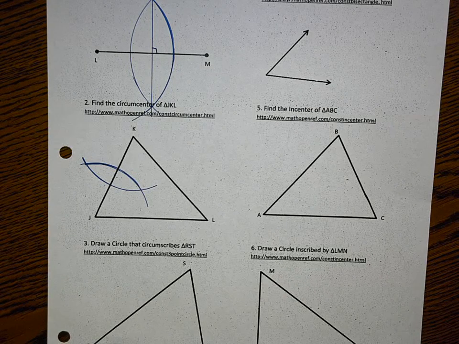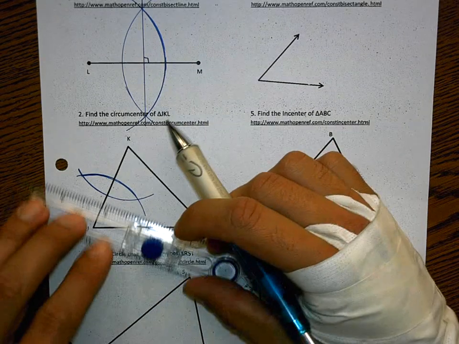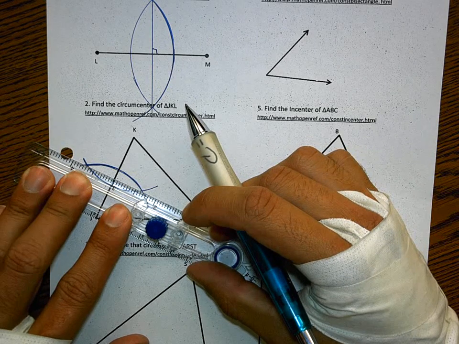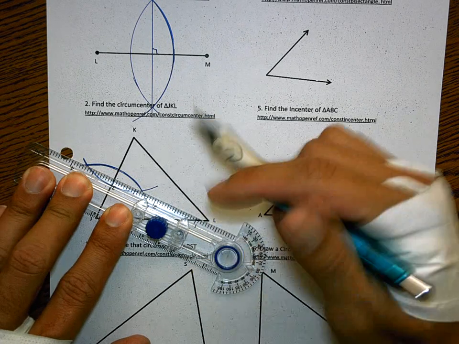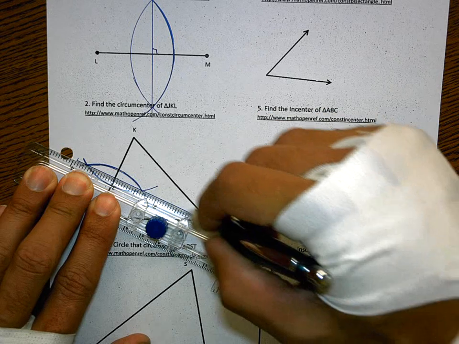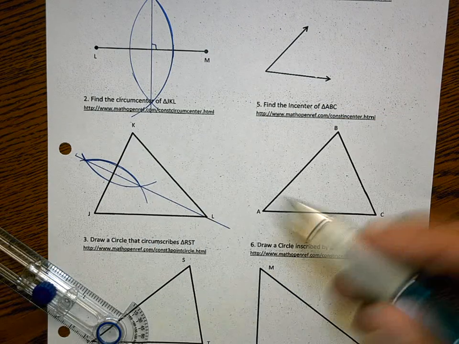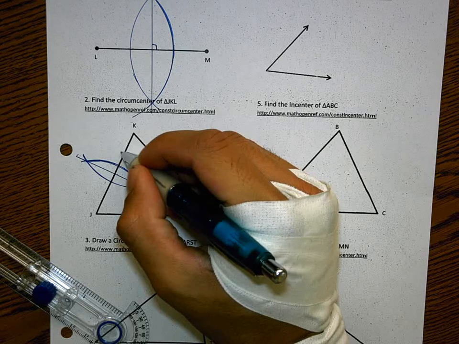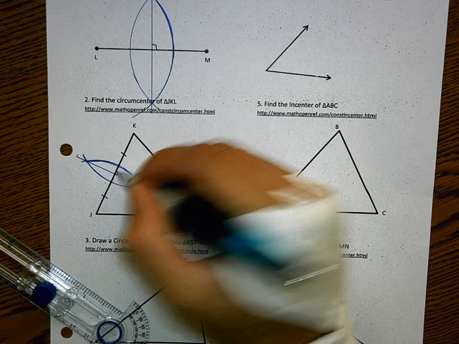And where those two things intersect, got to have a place where those two things intersect. This is your first perpendicular bisector of this side. Sometimes it may go through this vertex, sometimes it may not, but that's congruent to that.